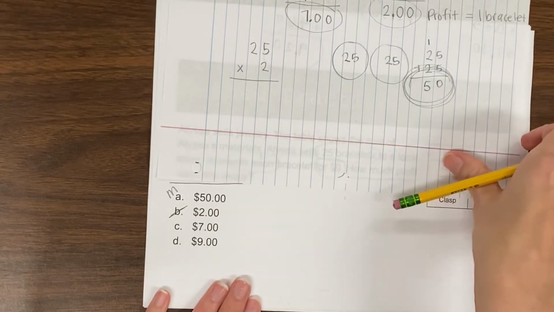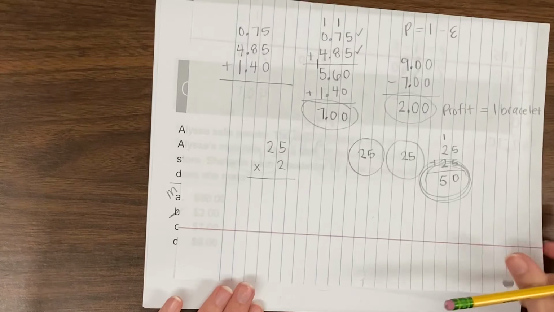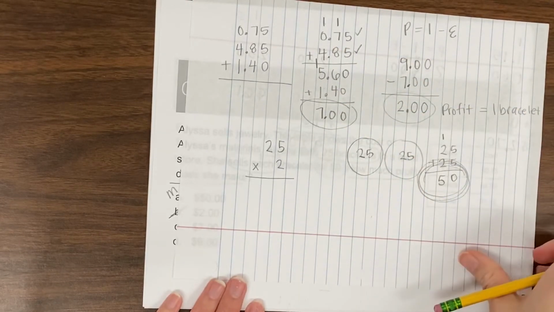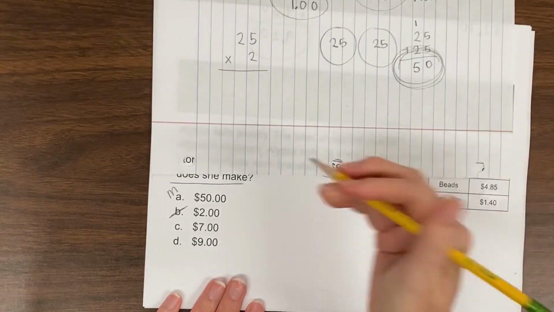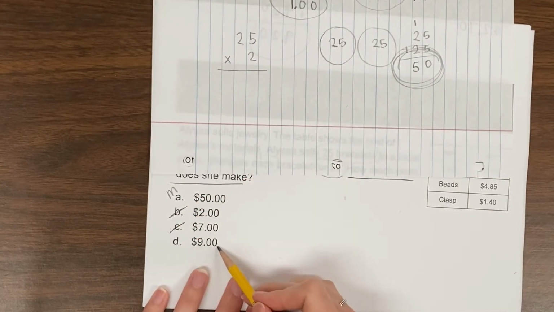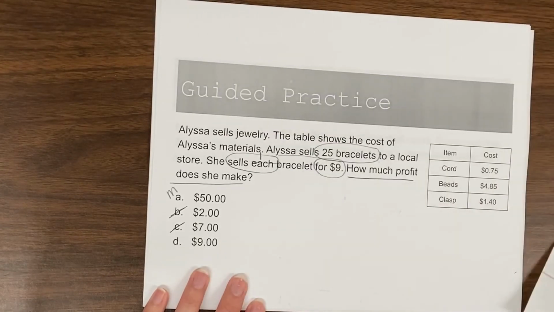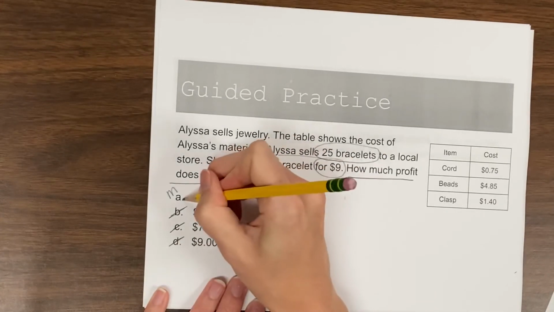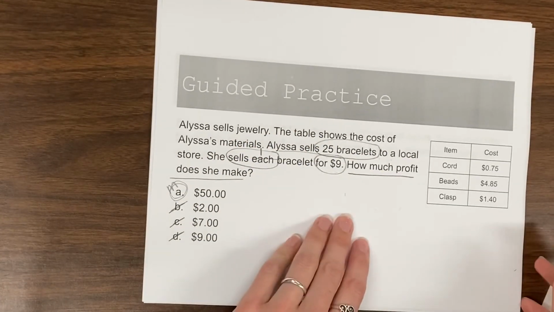C is $7, ooh, tricky again. If we had just got the cost of our materials, we may think that letter C is correct, but it is not. That's only her expenses. And D is 9, which was her income. So it looks like letter A is the correct answer choice.